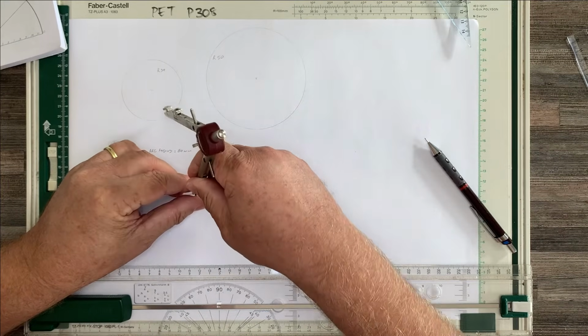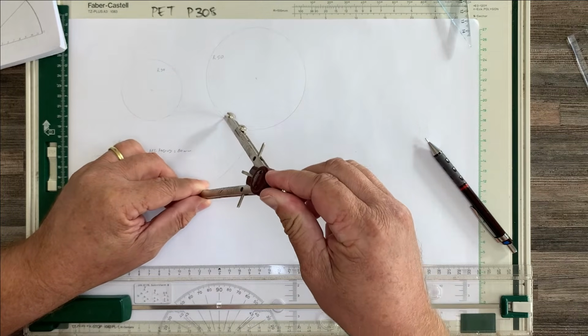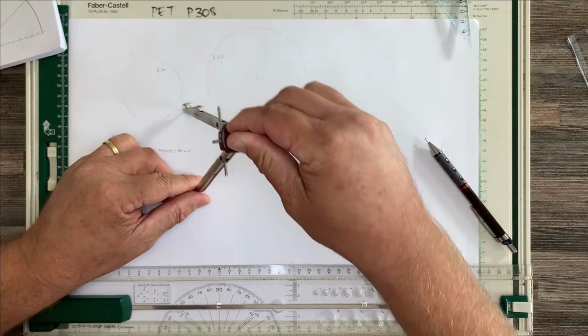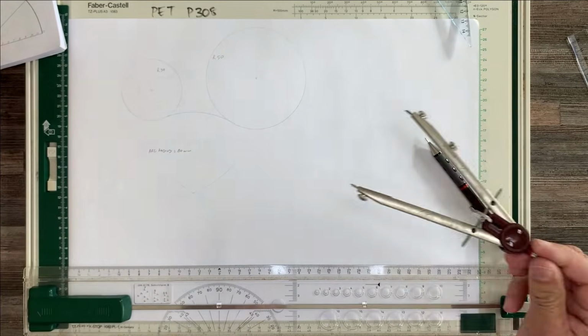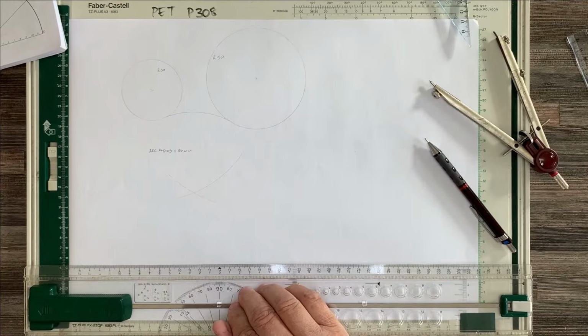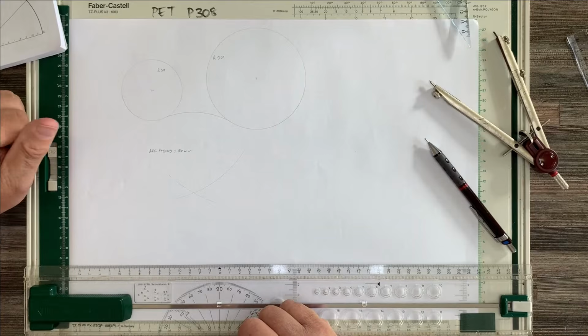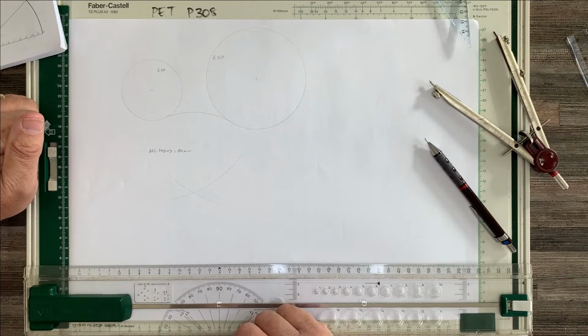And we should then be able to draw an arc between those two circles that has a radius of 80 millimeters and is tangent to both of the circles. All right.